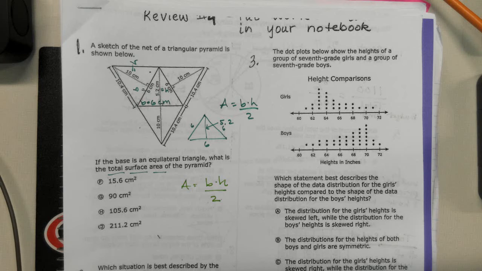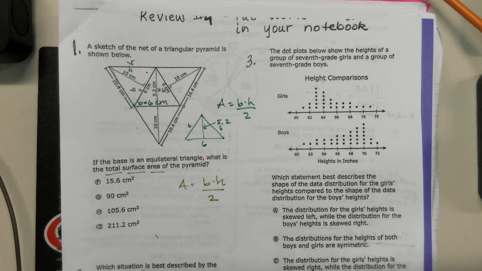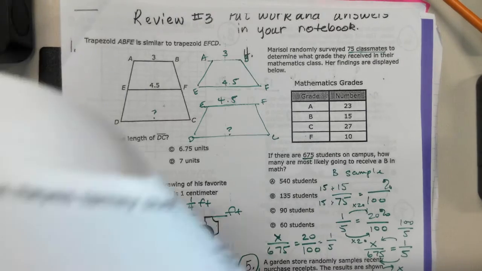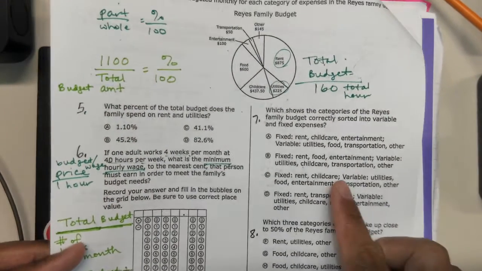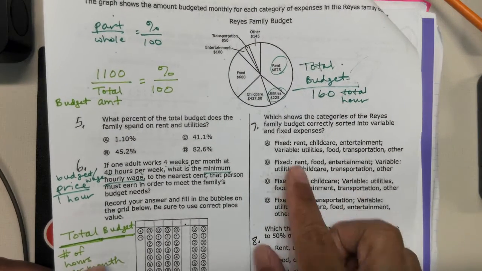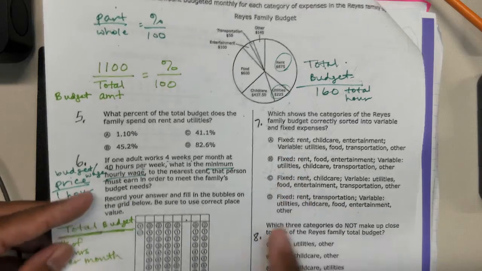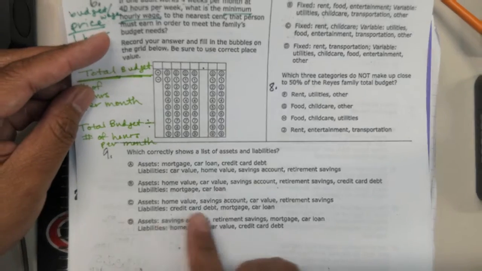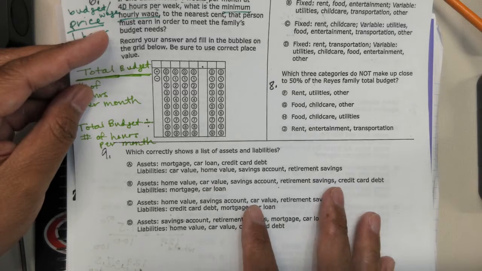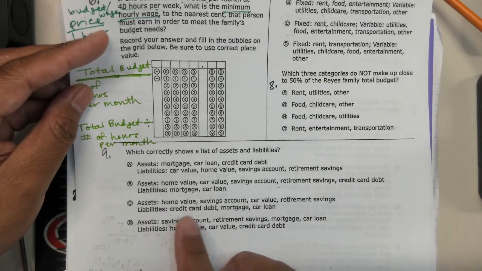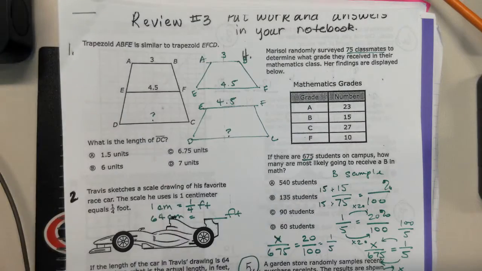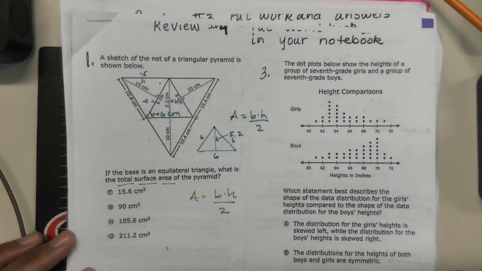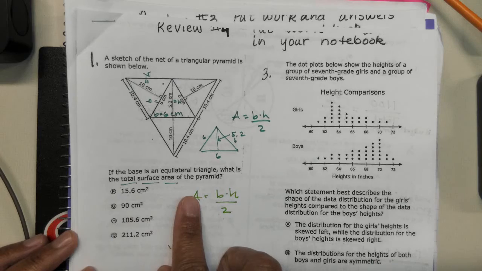So I put some tutorial videos on review number 4. Some helpful videos that can help you are number 7, dealing with the vocabulary fixed and variable, also with assets and liabilities. I also put a video on there for you to watch, so please watch it very carefully on how to answer those. On number 1, what you need to do is to find the total surface area.